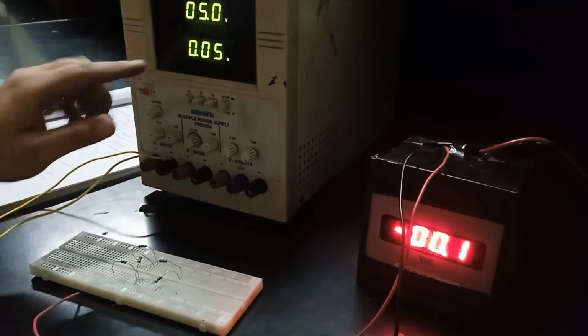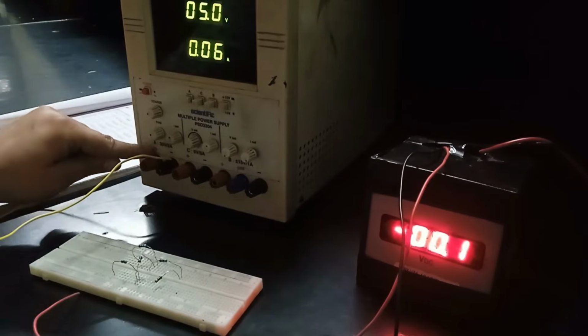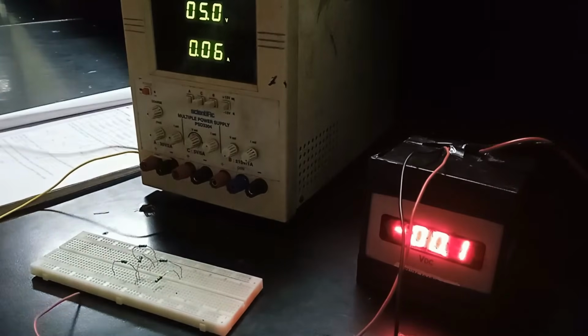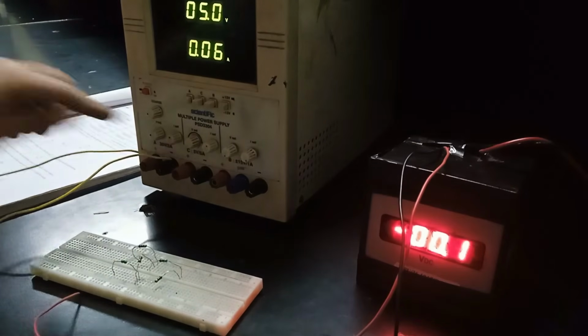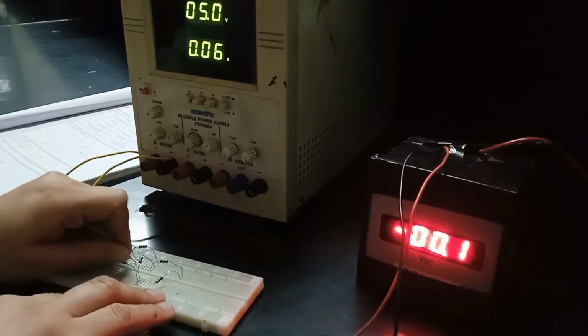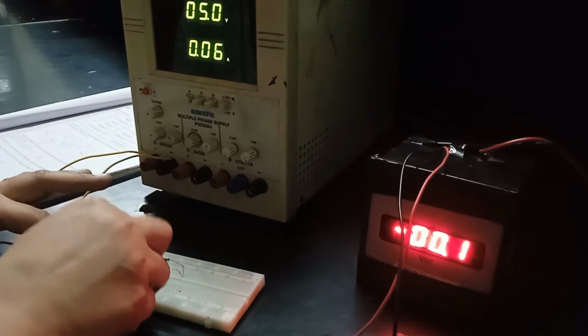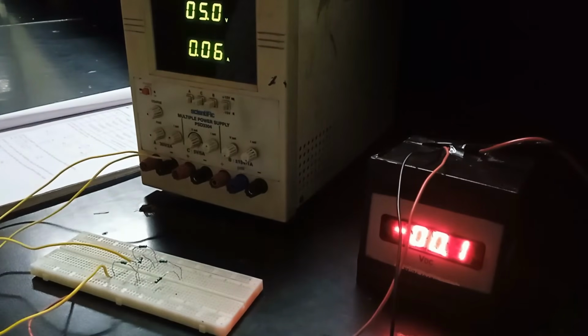Here I have taken the power supply and set it to 5 volt first using channel A. So A must be pressed over here, 5 volt. Initially the positive is connected with the first terminal of R1 and the negative is going to be connected with the other terminal of R5. So this is our connection.